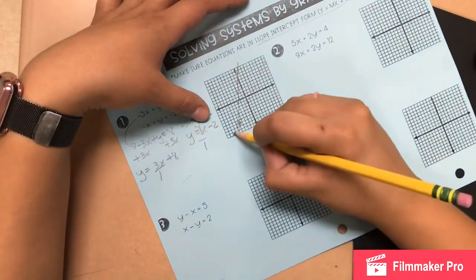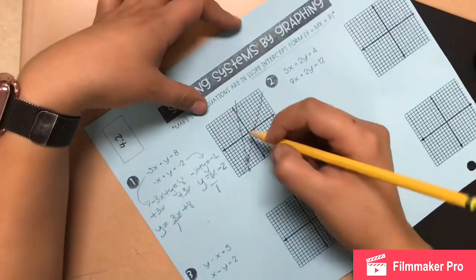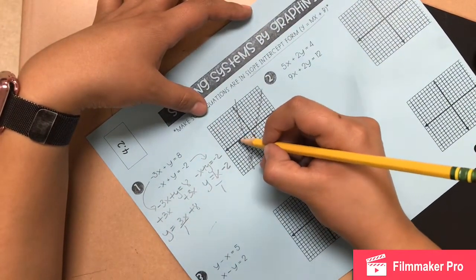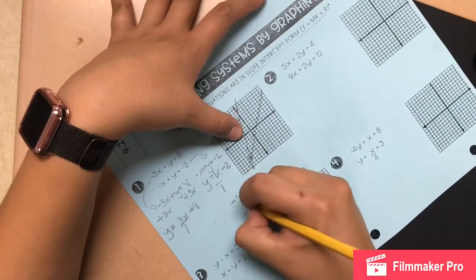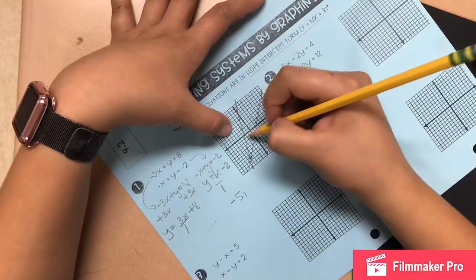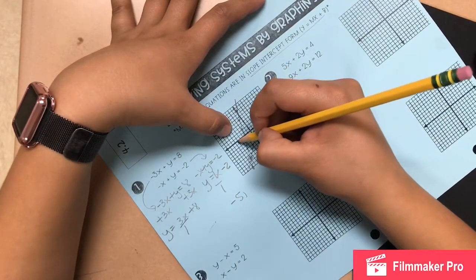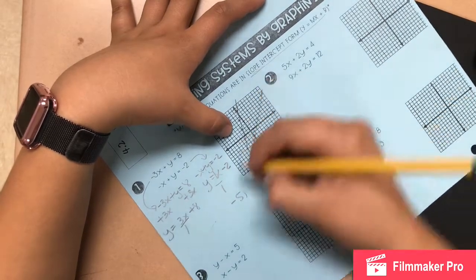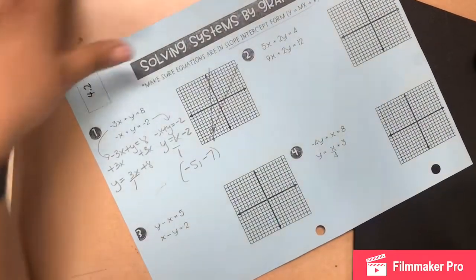So then we have to figure out what that coordinate is. Starting at the origin, that is left 1, 2, 3, 4, 5. So negative 5. Down 1, 2, 3, 4, 5, 6, 7. So negative 7. Negative 5, negative 7 is the point of intersection.